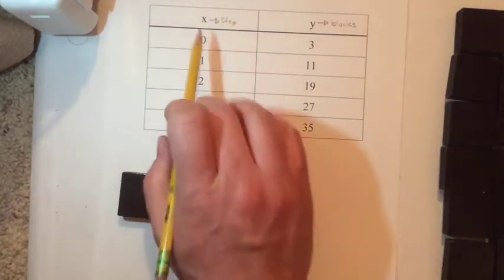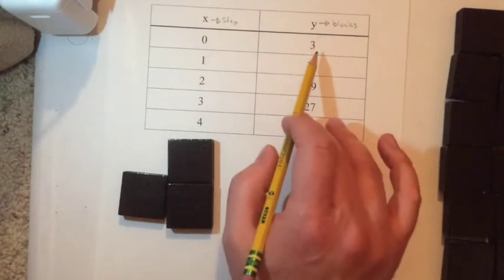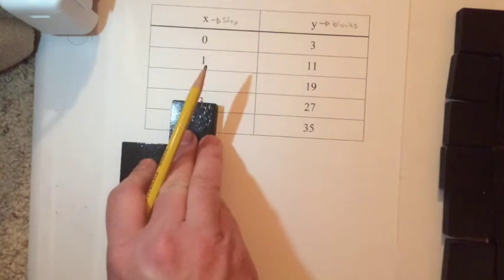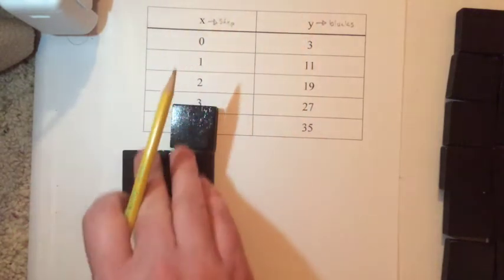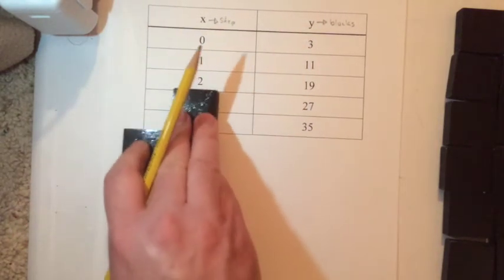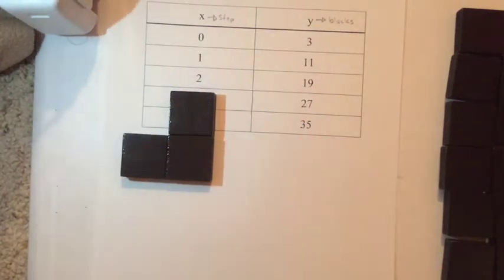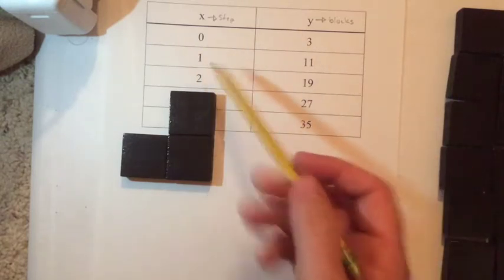But notice in this case, even when there's no tower, I still have 3 blocks. So this represents, if you think back to the last example, that pile of extra blocks that I had sitting behind all of the piles. Here's the pile of blocks; in this case, it's a pile of 3 blocks. Let's look now at the next step. On the first step, there is a tower, and the tower gives me 11 blocks. Here's 11 blocks.